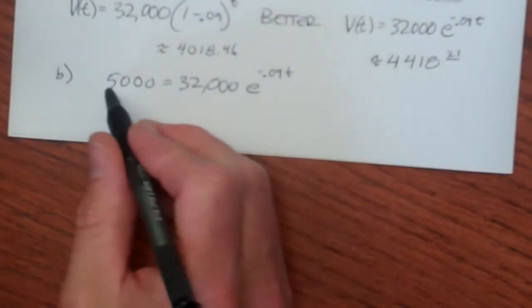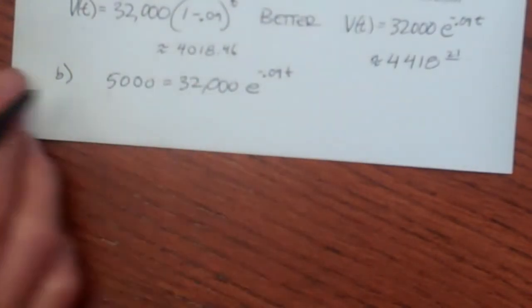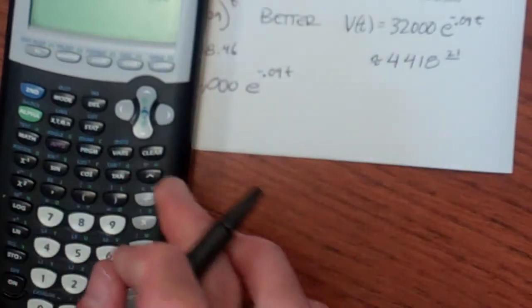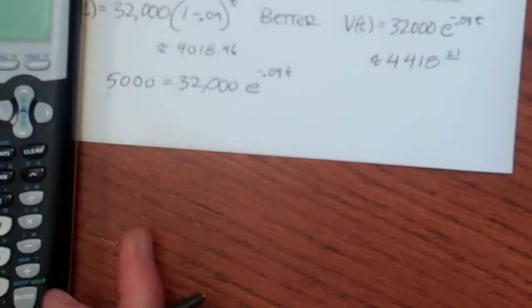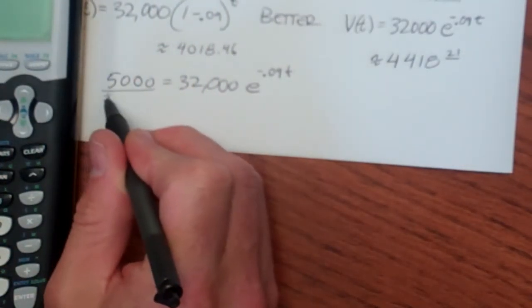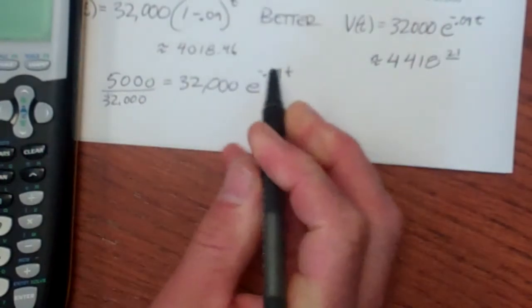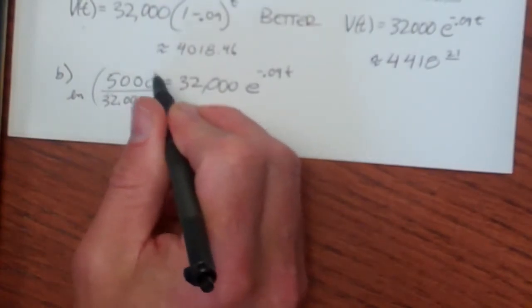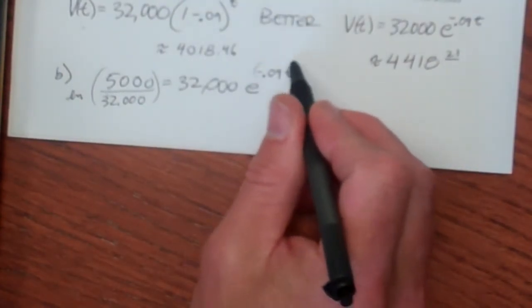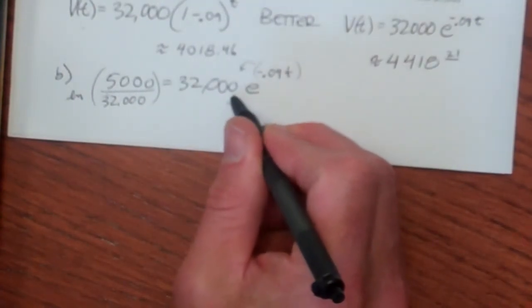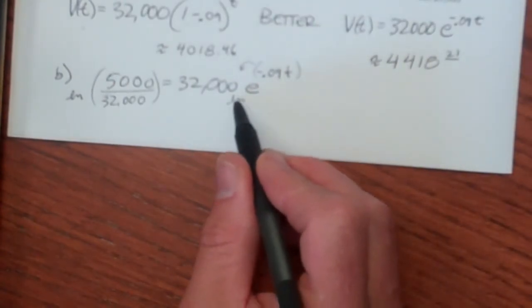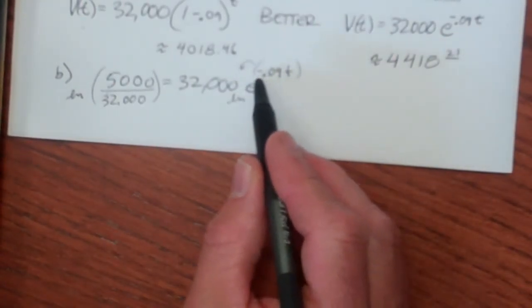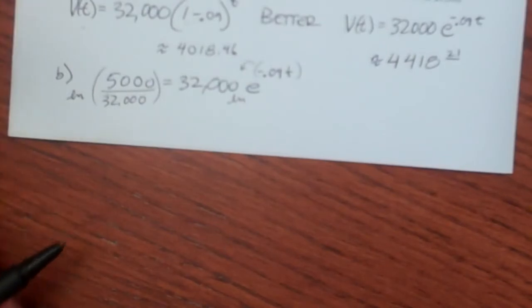And so when I divide both sides by 32,000, I'm just going to solve this in the calculator here. So divide by 32,000, and then I'm going to take the ln of both sides, and that will make this come out front when I take the ln, and that goes poof, so I just then need to divide by negative 0.09.